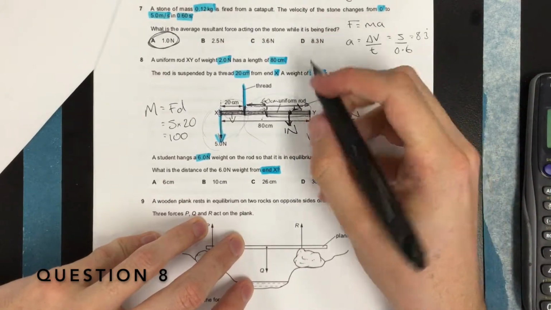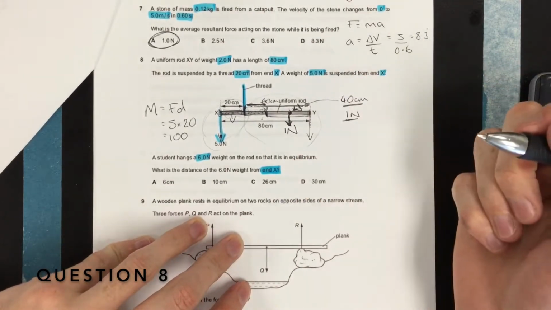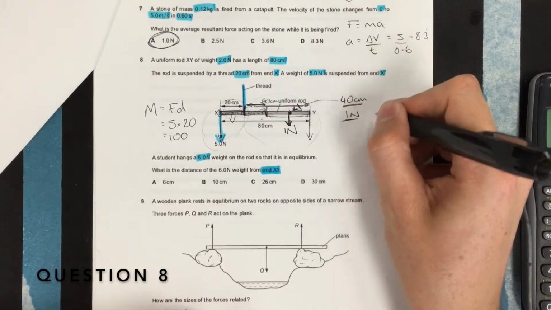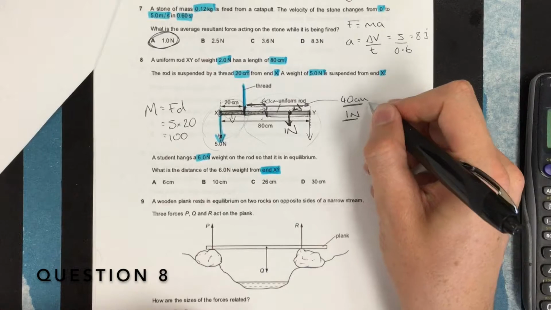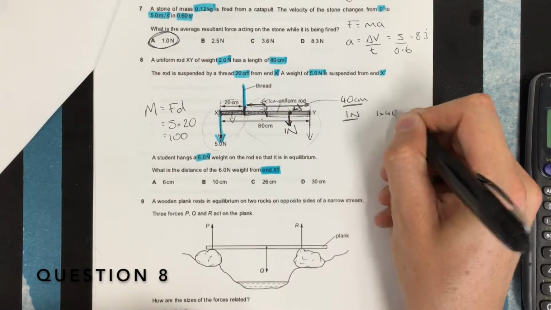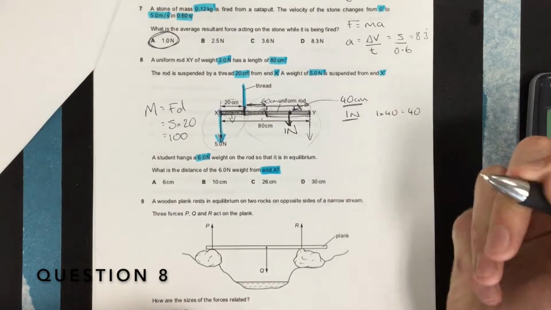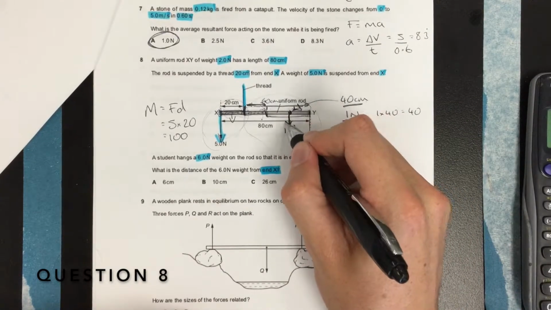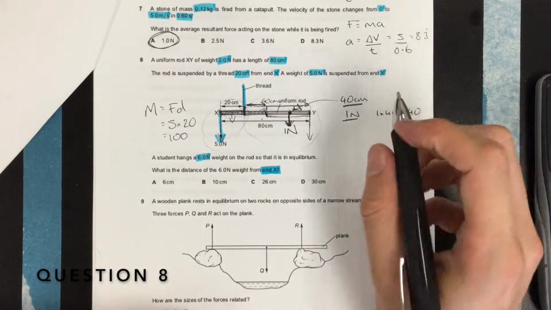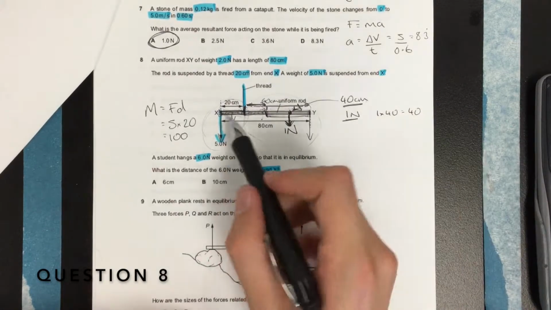So that means there's already a bit of a moment there. Let's work out what that moment is. So I use the same equation. It's going to be the force times the distance. So 1 times 40, that is 40. So I have a moment on this side of 40 newton centimetres already.